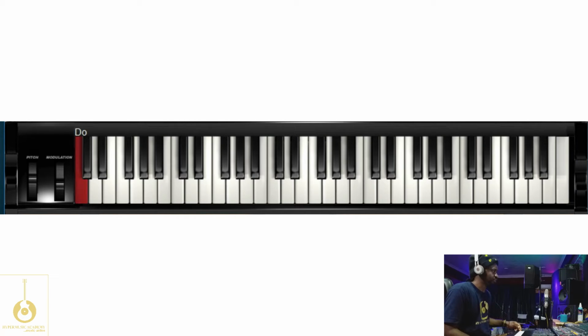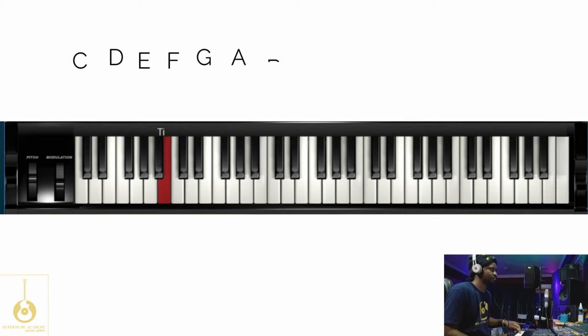Now, let us identify other white keys, starting from C in alphabetical order. So if I start from C in alphabetical order, I have D as the next one. So the next white key is D, E, F, G, A, B. So we've completed 7.